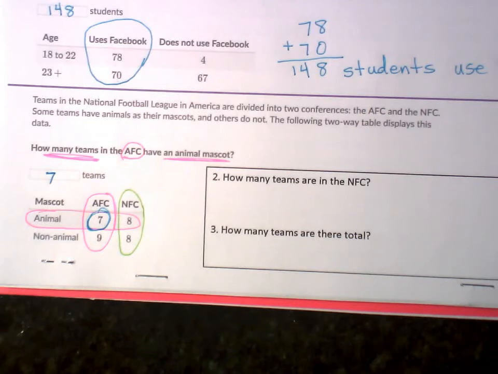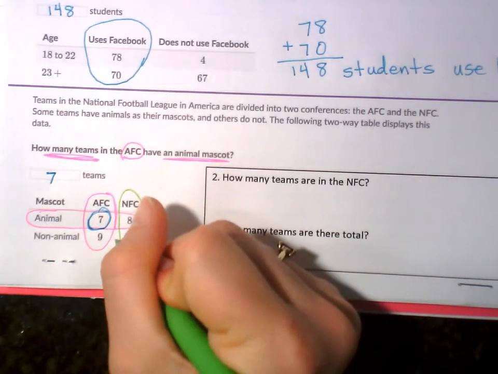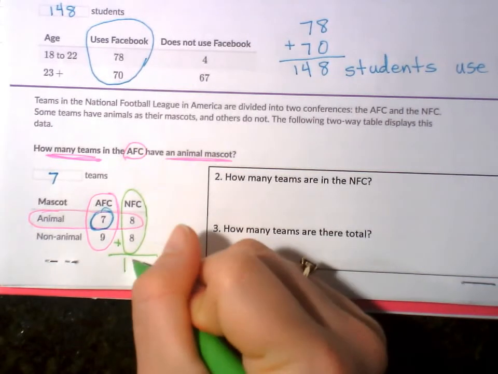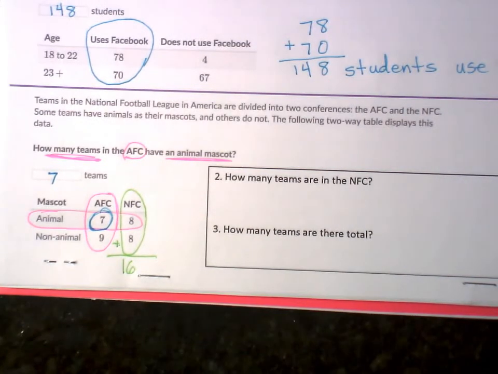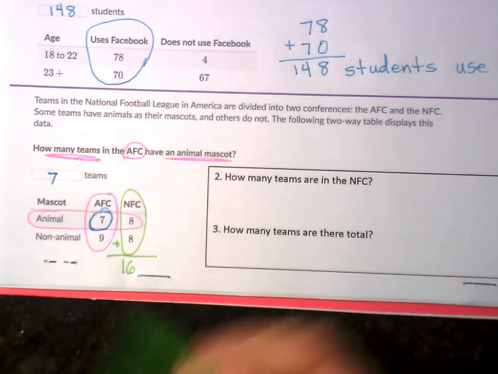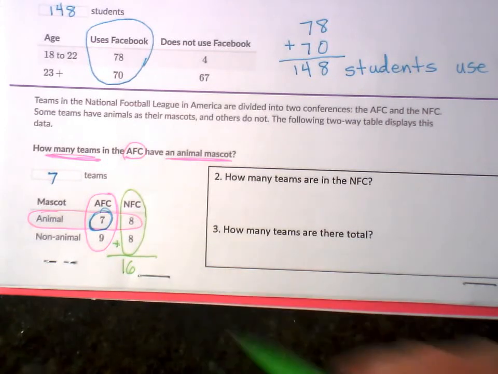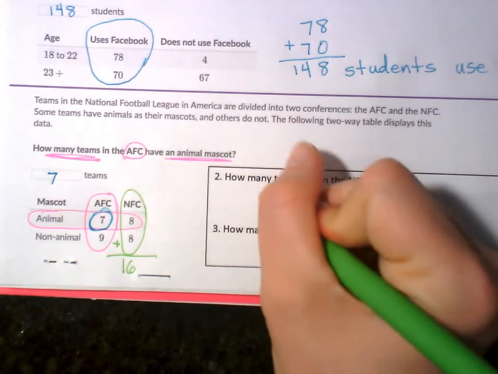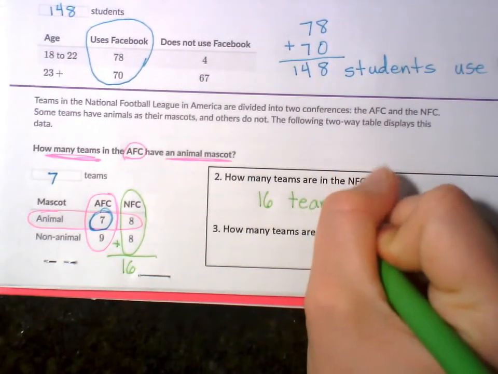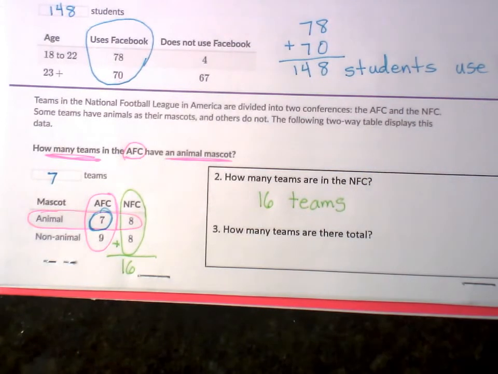So how many teams total are in the NFC? Total, 8 plus 8, 16 teams are in the NFC. Half, 8 of them, don't have an animal mascot. Half, 8 of them do. Total, there are 16 teams in the NFC.